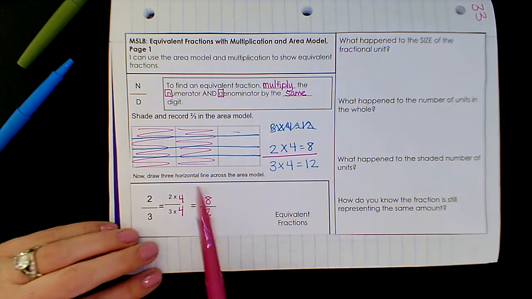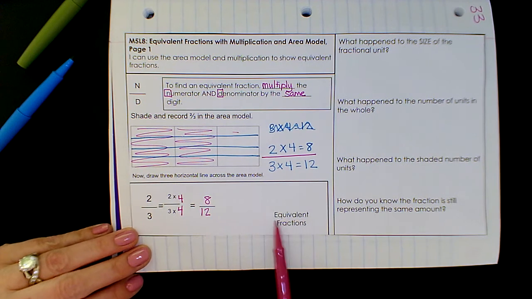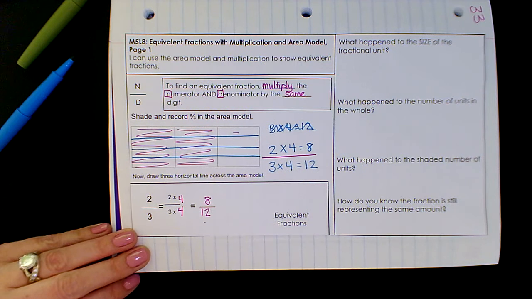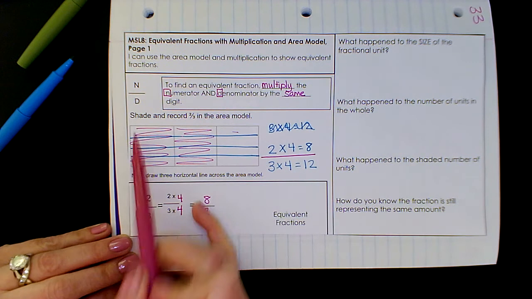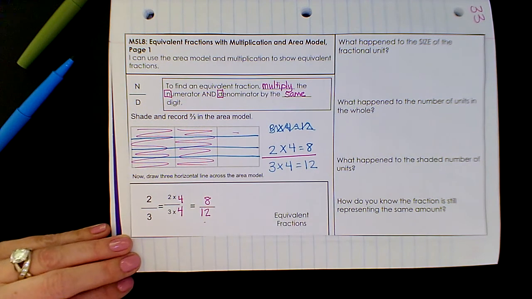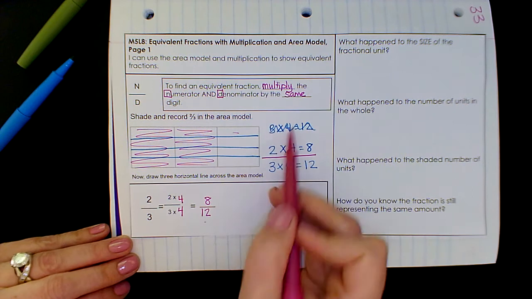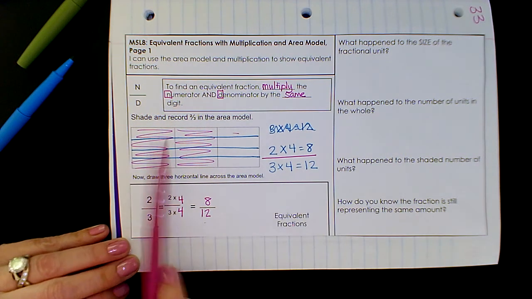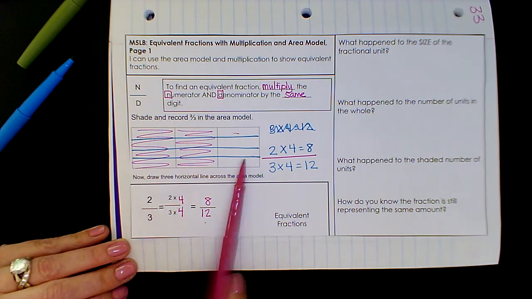Okay? So, 4th grade, is this an equivalent fraction? Is 2/3 equal to 8/12? Did my area model change? Did I add on another unit over here? Nope. All I did was multiply the units.